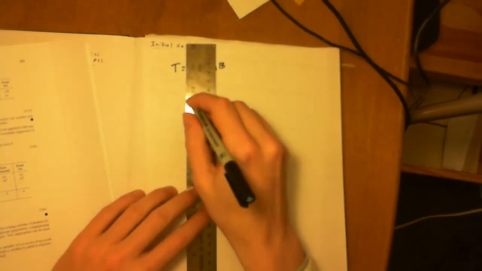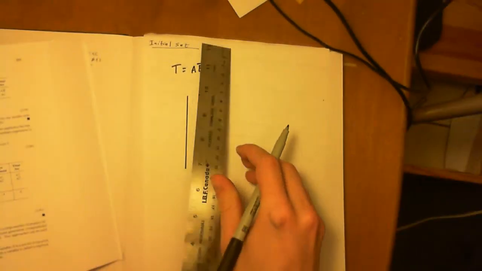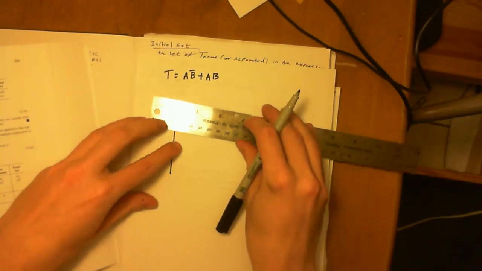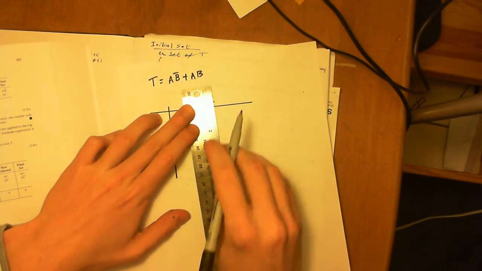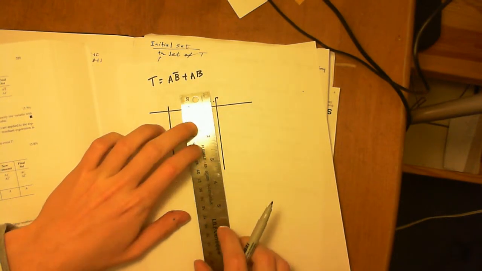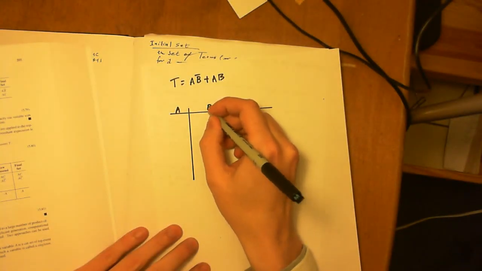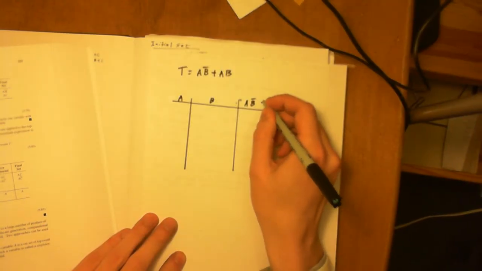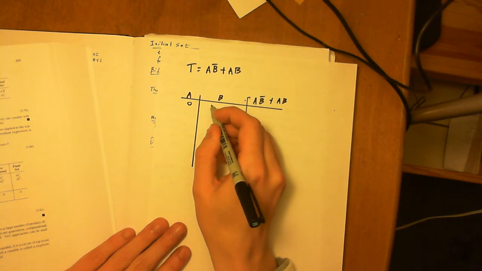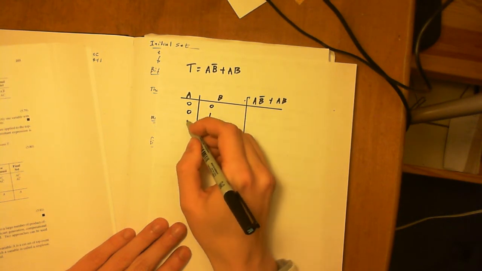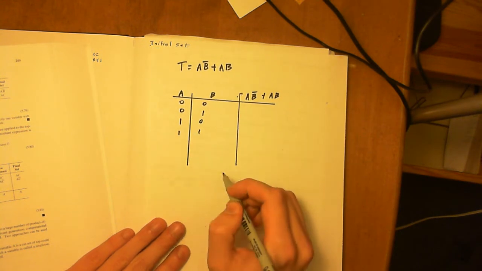So let's draw a truth table. We have A here, we have B here, and we have A and B complement plus A, B. All the permutations of this would be 0, 0, 0, 1, 1, 0, and 1, 1, right?